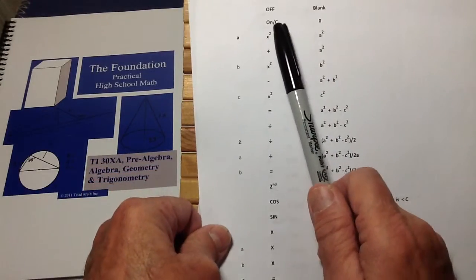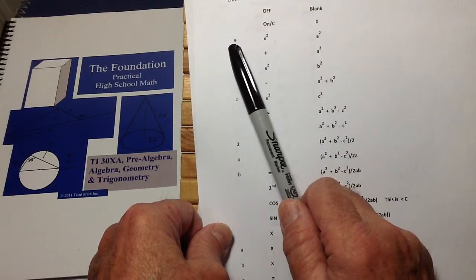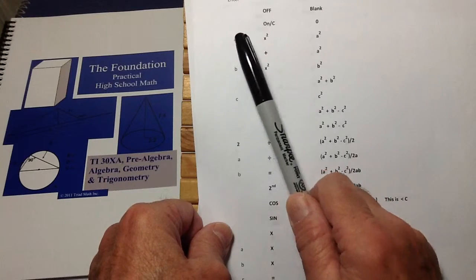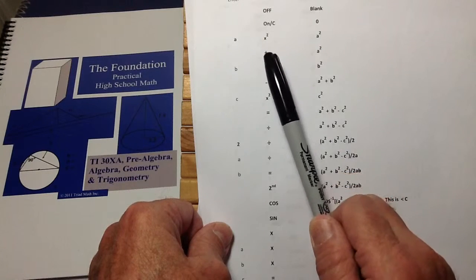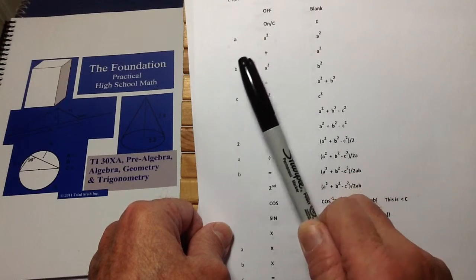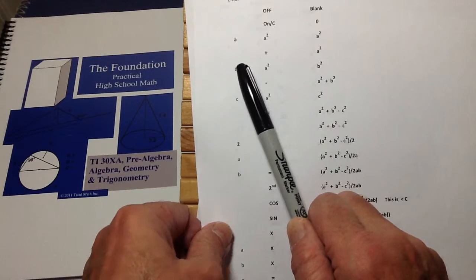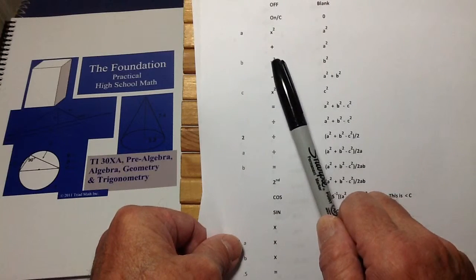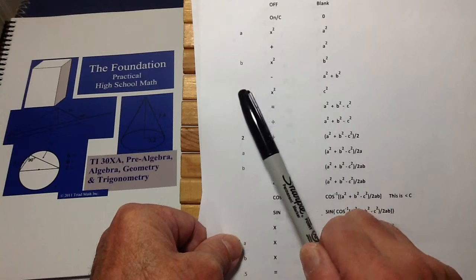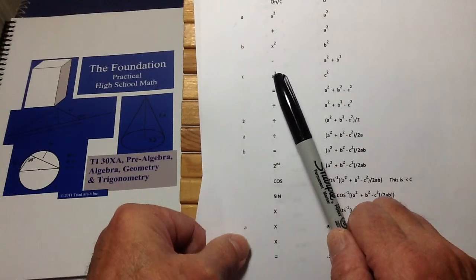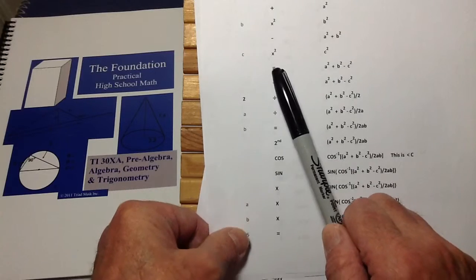So here's what you do after you turn the calculator on. You enter the number A, and then you hit the x squared key on the calculator. That's a command. Then you hit the plus key. Then you enter the number B, hit the x squared key, and then hit the minus key. Then you enter the number C, and you hit the x squared key. Then you hit the equal key.